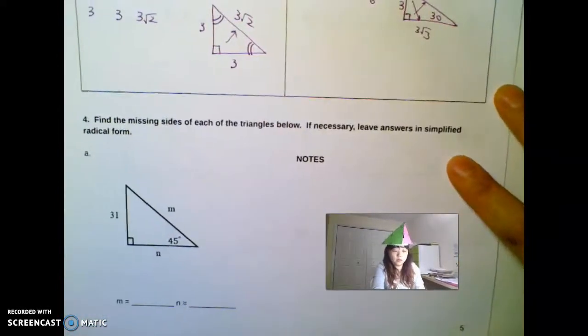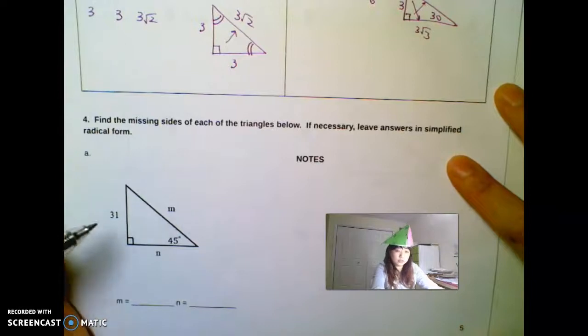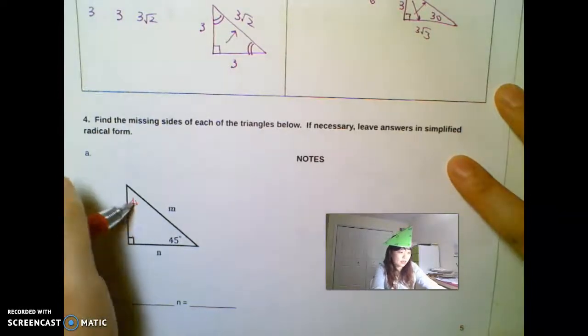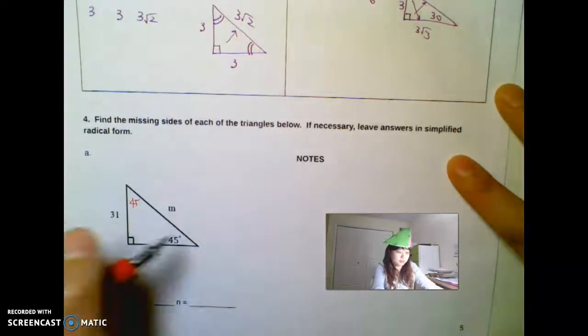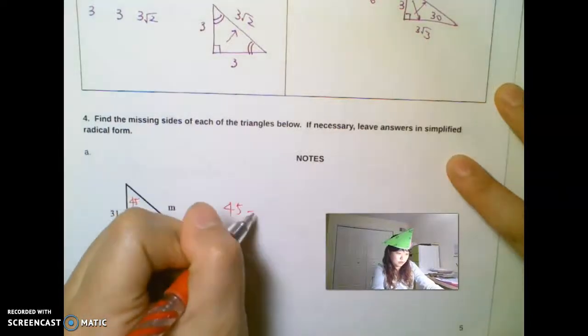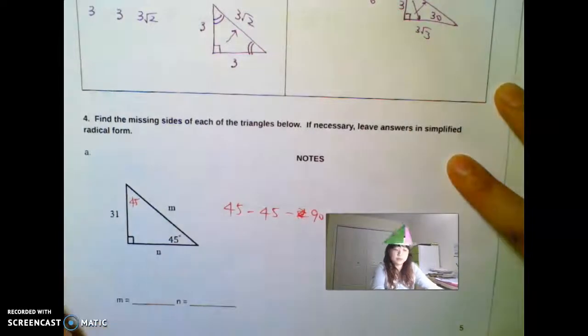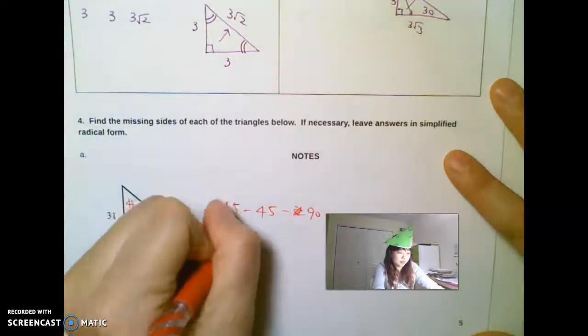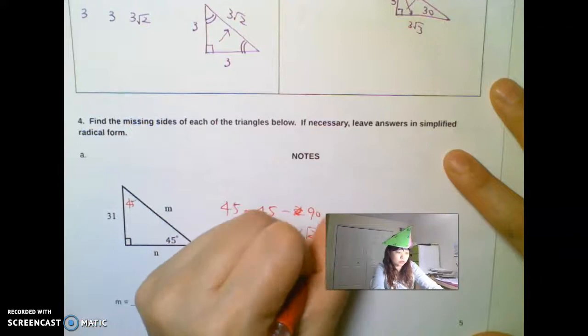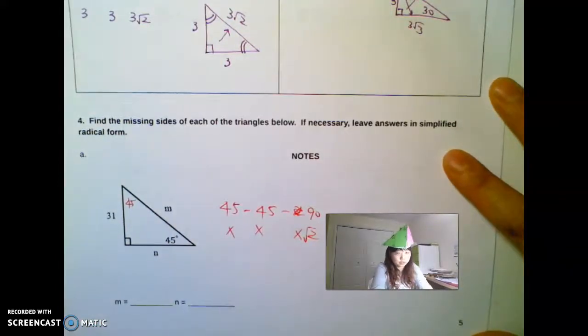Number 4. What kind of triangle is this? I think it's good to always write all the missing angles. So that'd be 45, 45, 90. So that is x, x, x root 2. It just always works that way.